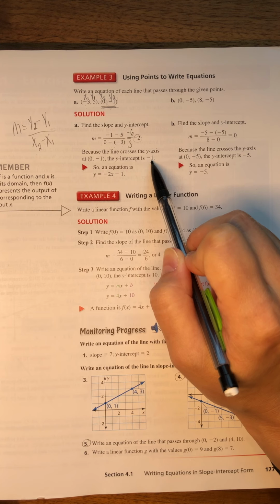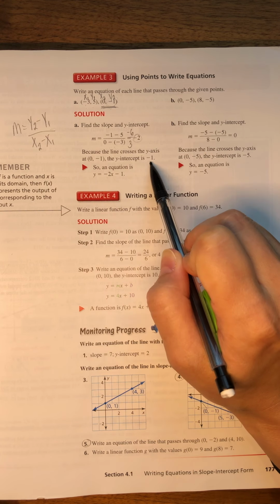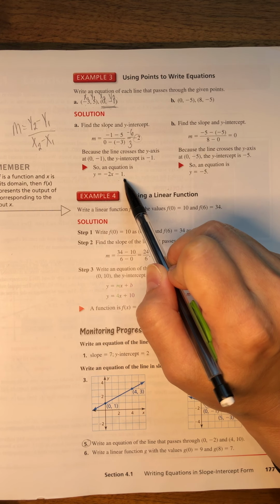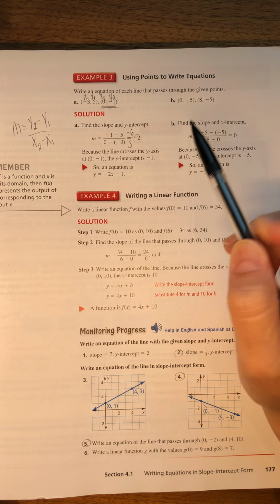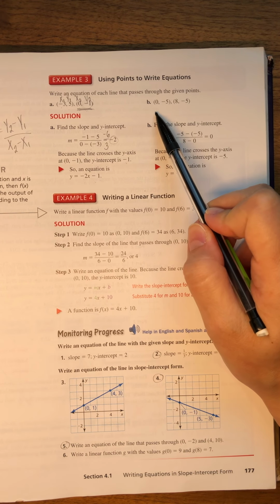Now we're ready to write our equation. So we found our slope is -2. We found our y-intercept is -1. So y equals -2x minus 1. Let's do that again. We're going to go over here to example 3b.